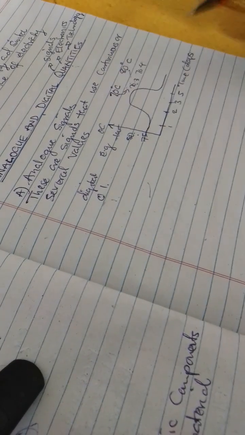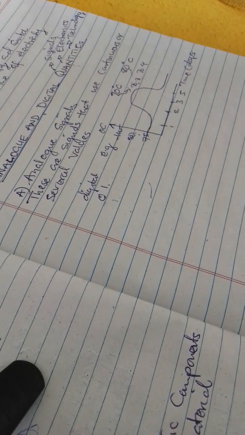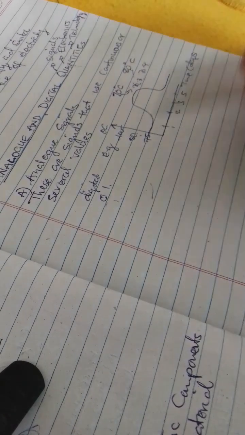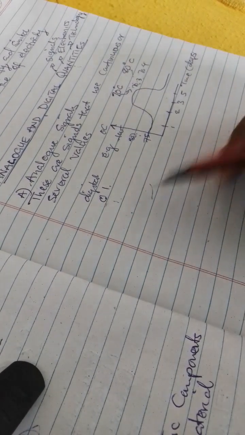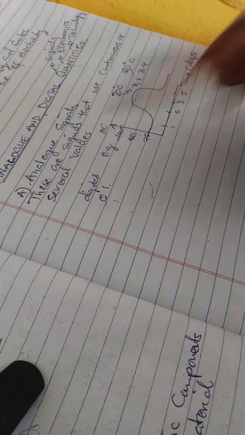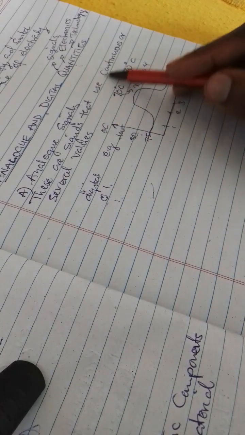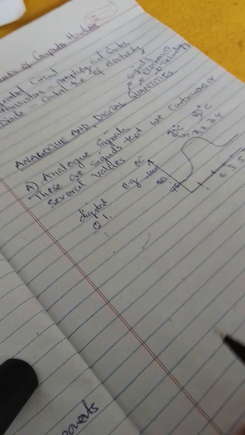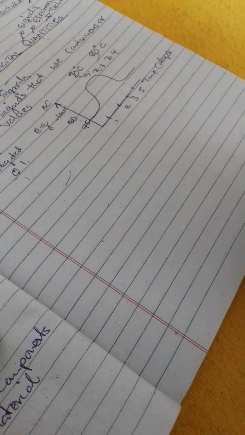You have used fractions, whole numbers, and decimals all in one place just to process information. But in digital electronics, you only use two numbers. So this is what it means to say that in analog signals, continuous or several values are used to process information.